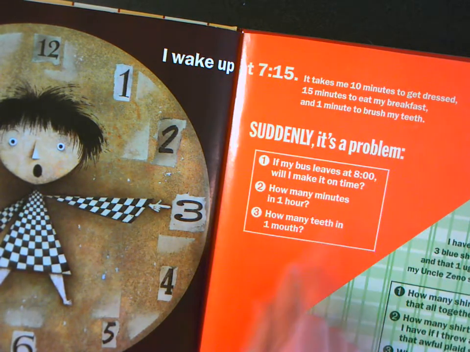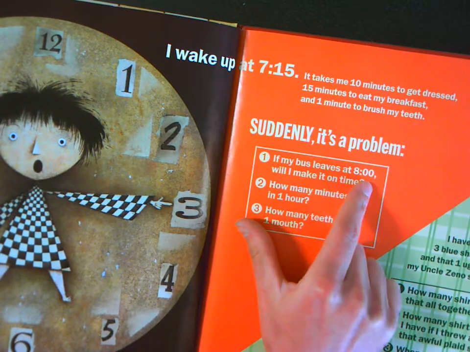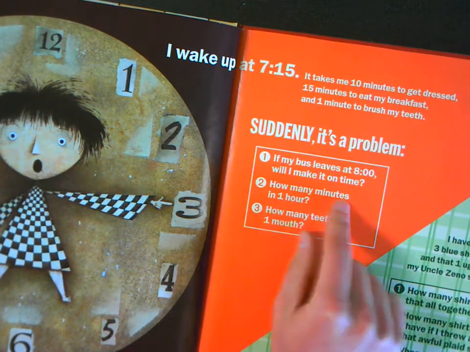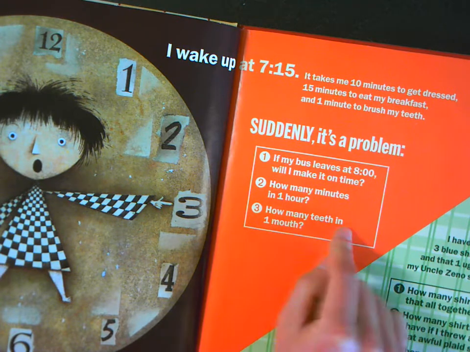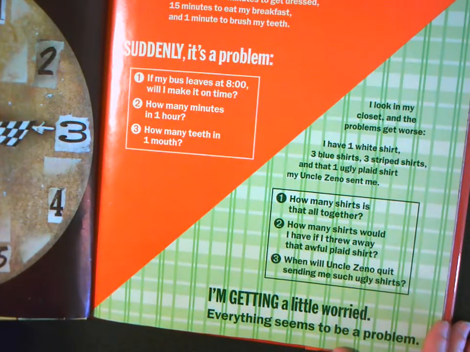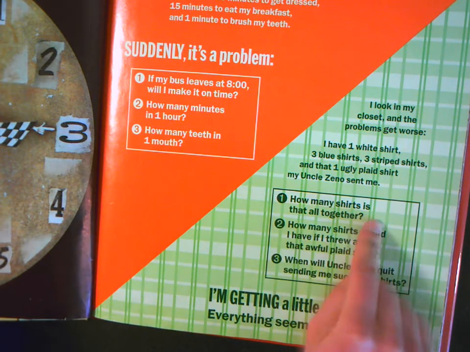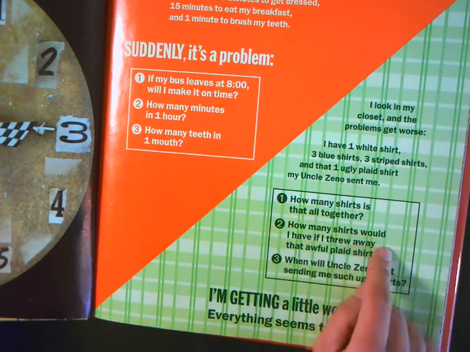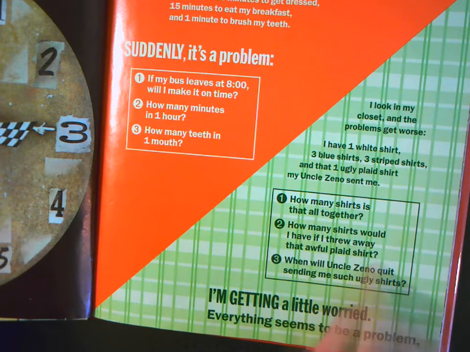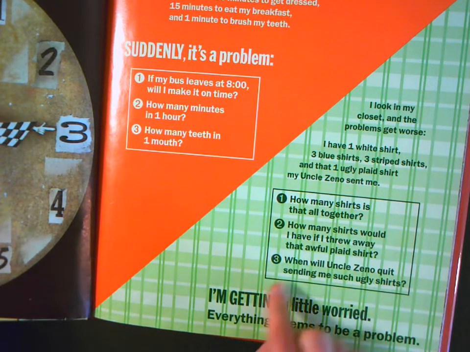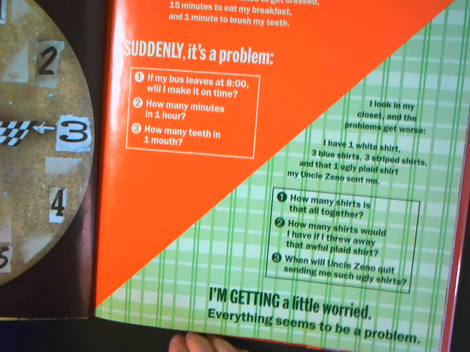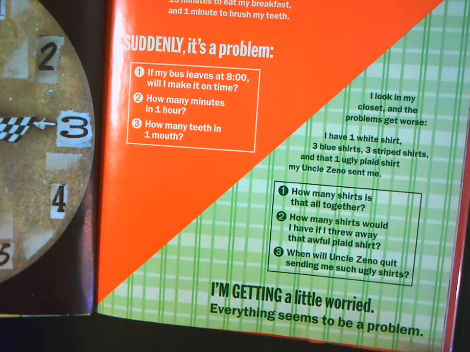1, if my bus leaves at 8, will I make it on time? 2, how many minutes in an hour? 3, how many teeth in one mouth? I look in my closet and the problems get worse. I have 1 white shirt, 3 blue shirts, 3 striped shirts, and that ugly plaid shirt my Uncle Zeno sent me. 1, how many shirts is that altogether? 2, how many shirts would I have if I threw away that awful plaid shirt? 3, when will Uncle Zeno quit sending me such ugly shirts? I'm getting a little worried. Everything seems to be a problem.